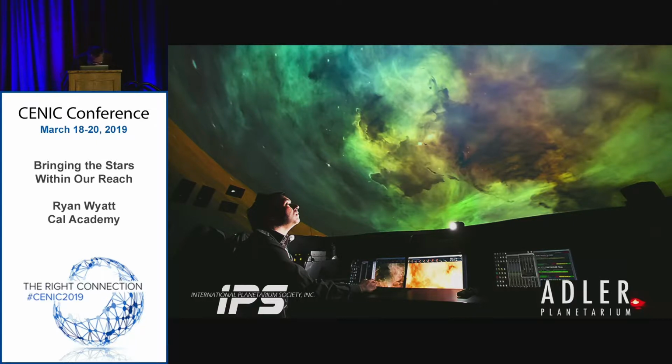So I think you've got a photo of me there in the main theater at the Adler. We actually have two dome theaters. There I am looking at some images from the Hubble Space Telescope. What we're running in there is a piece of software called WorldWide Telescope. It was originally developed as an experiment from Microsoft Research in storytelling in data-rich environments. But that has evolved to something that the entire community is using. It's now supported as an open source project by the American Astronomical Society.